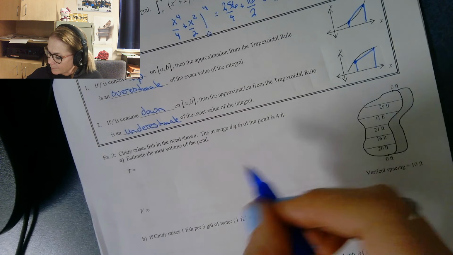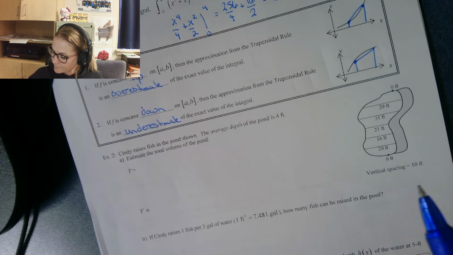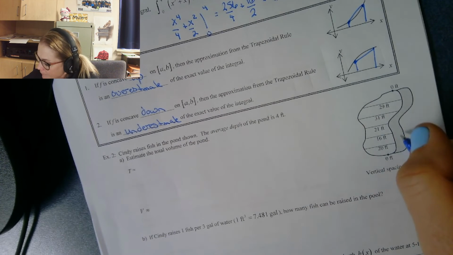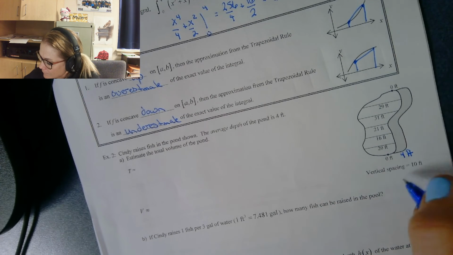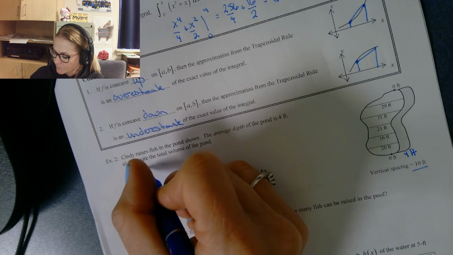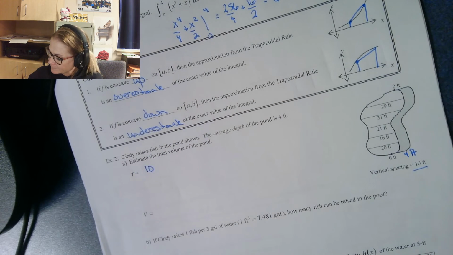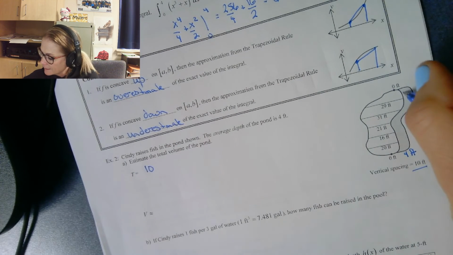Okay, so a couple of things. We're just going to be doing this total area here, and then multiplying it by that depth of 4. So this is the 4 right here. Vertical spacing of 10 is important. So these are my trapezoids. So 10 is my height. These are spaced by 10.